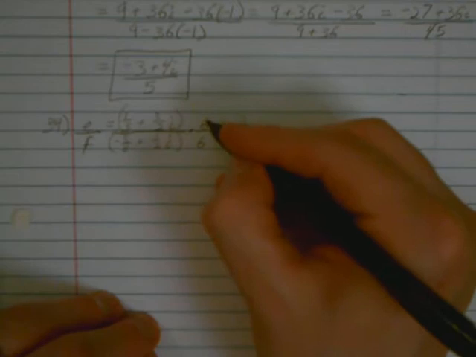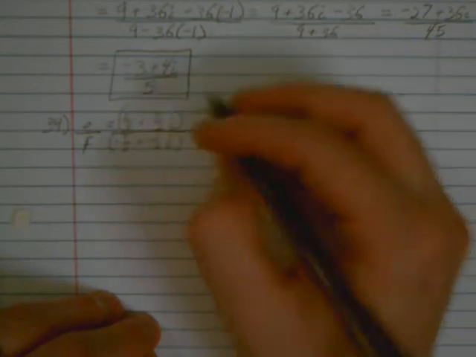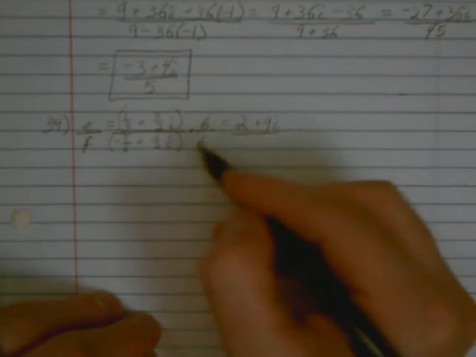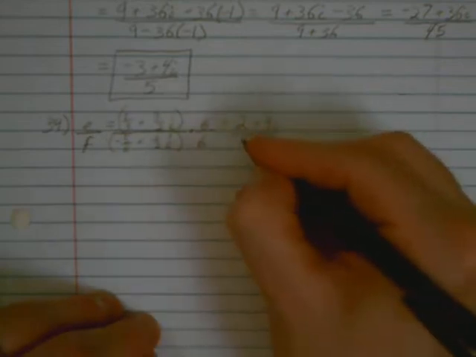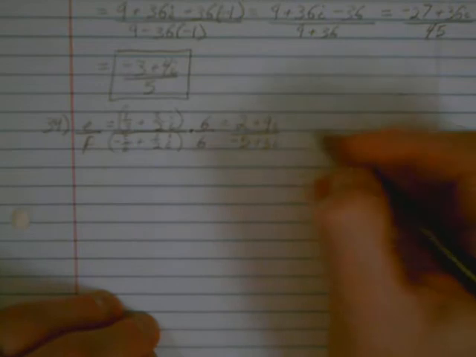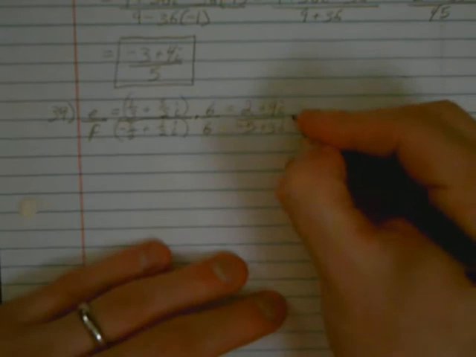So 6 times 1/3 is 2. 6 times 3/2, that's 18 divided by 2, or 9i. 6 times -5/6 is -5, and 6 times 1/2i is plus 3i. Now that right there looks a lot prettier than all those fractions.